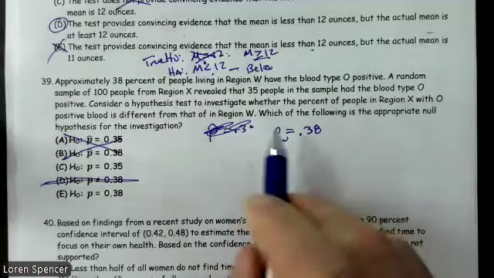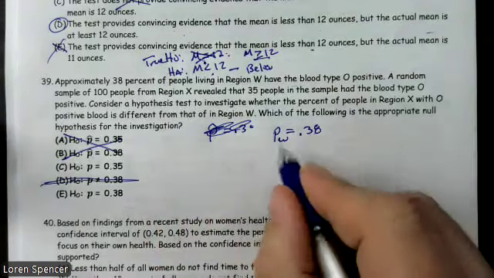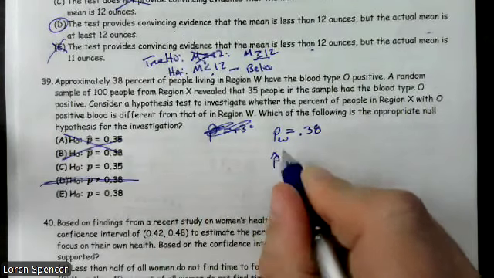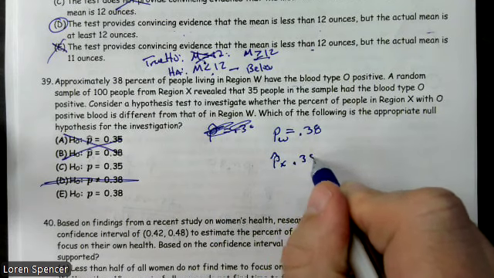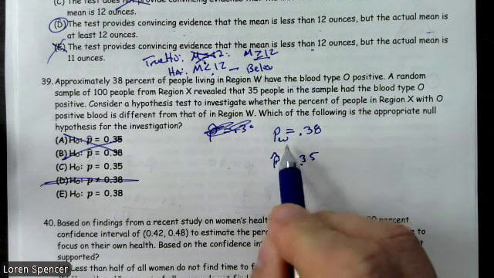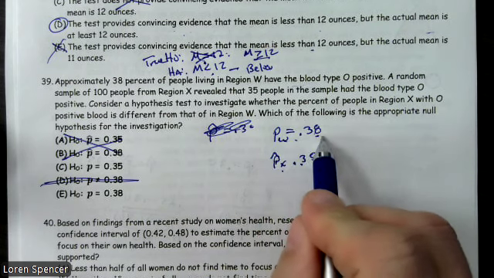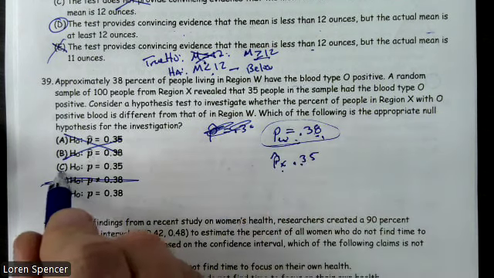So region W is 38%. A random sample of X. So p hat came from X and X was the 0.35. All right. So this came from the sample, that's X. This came from W, that's 38. So this is our hypothesis claim.